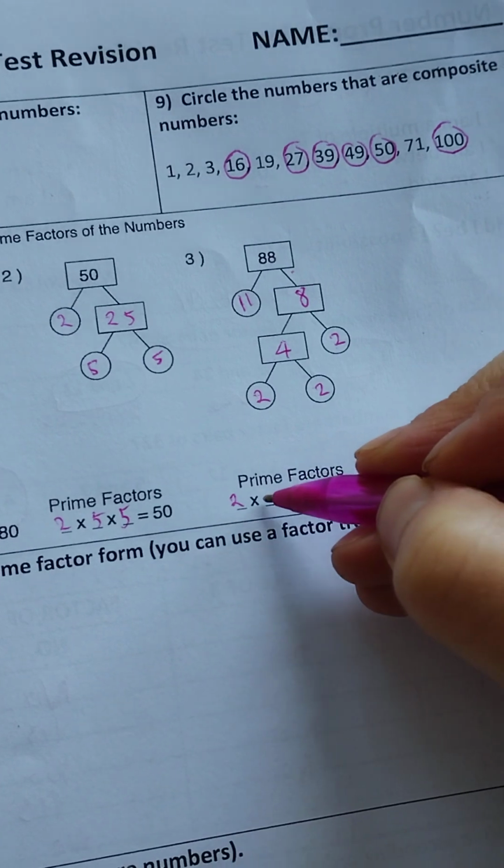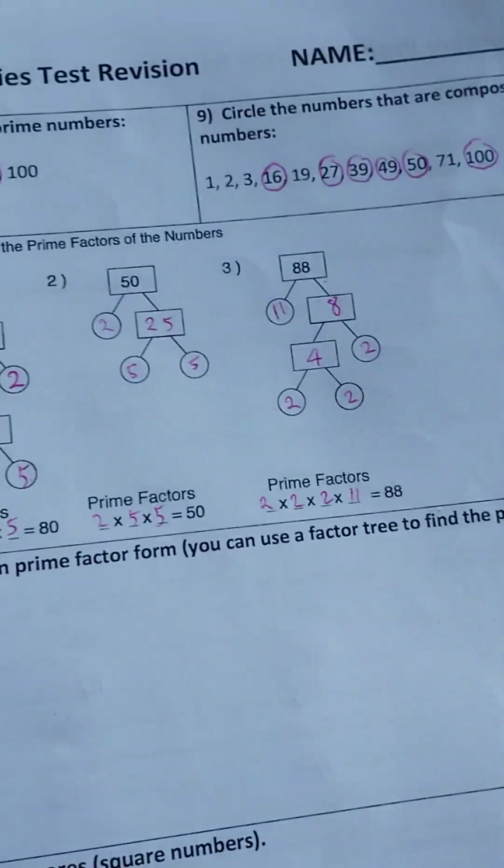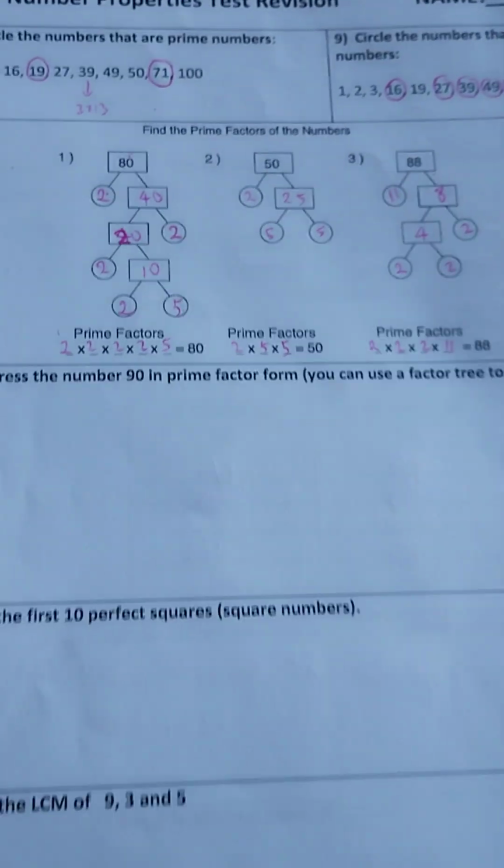So let's put them down here. 2 times 2 times 2 times 11. And we are done. All right.